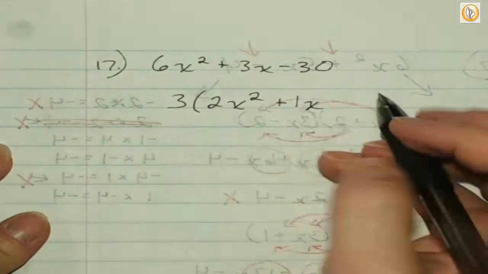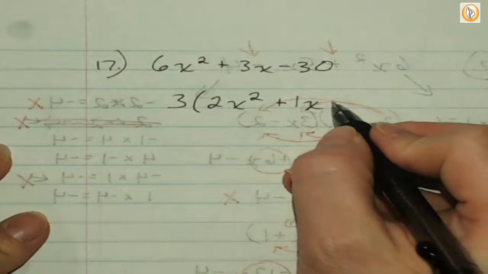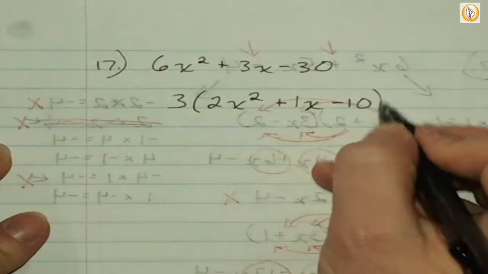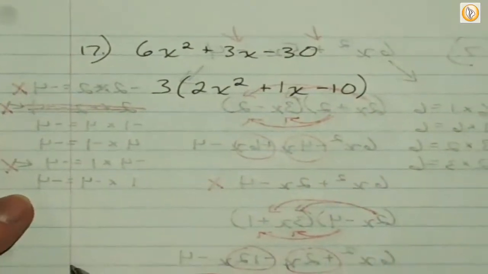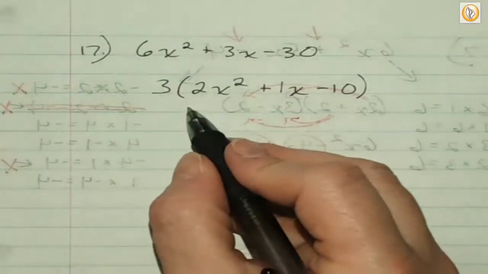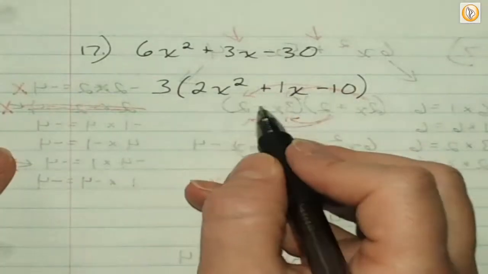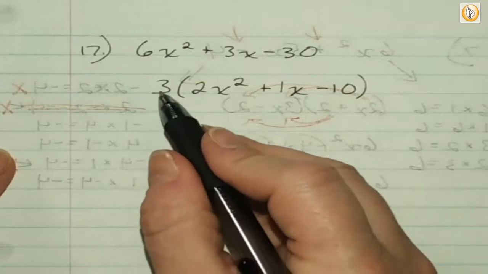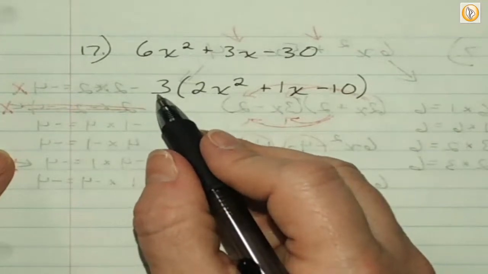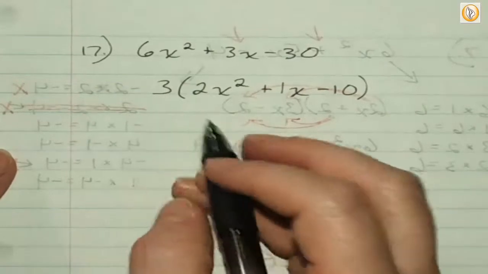Negative 30 divided by 3. Negative 10. Now, in this case, we're going to break this part up. But Aiden, what do I do with this 3? Make sure to include that 3. Otherwise, it will be wrong.